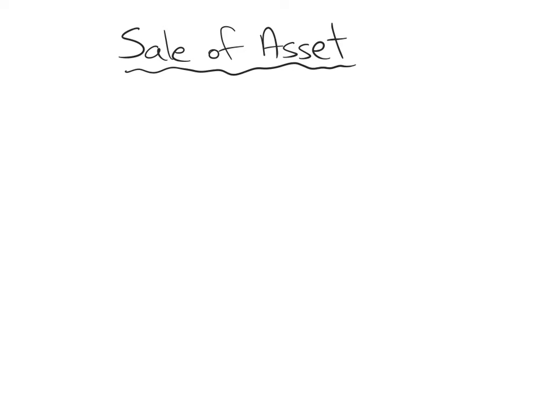Okay guys, over the last few days we've been reconstructing some key accounts, and today we're going to look at what happens when there's a sale of asset. And again, we dealt with this in year 11 last year, but this year we're going to look at a little bit of a review of what happens when there's a sale of asset. So I'm going to use today the example.